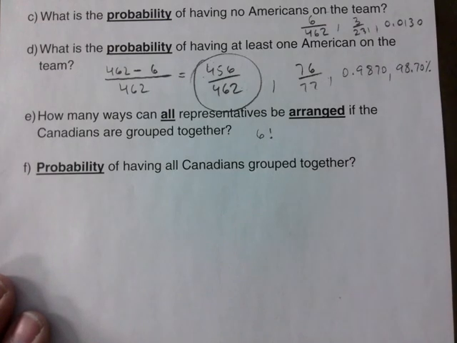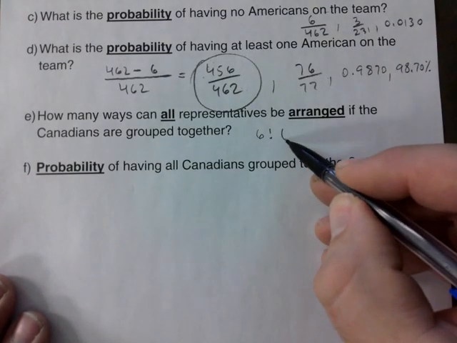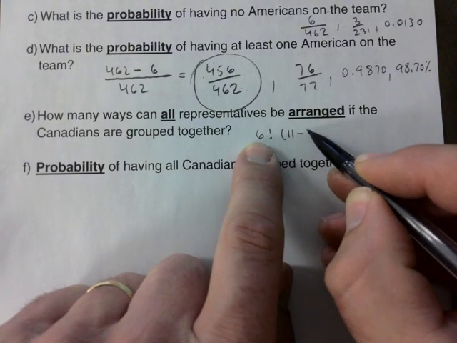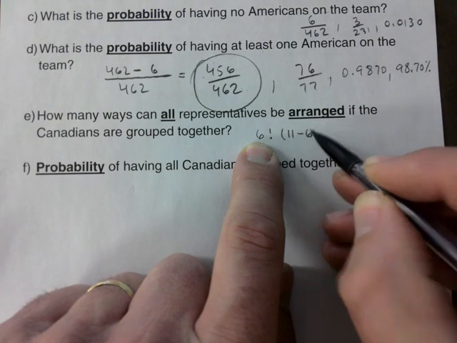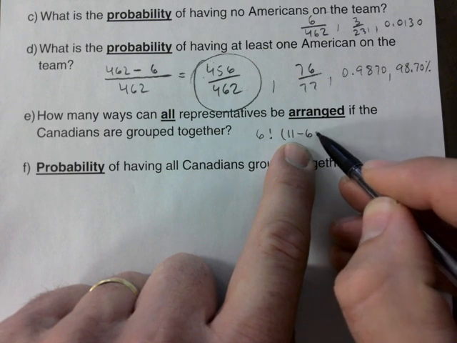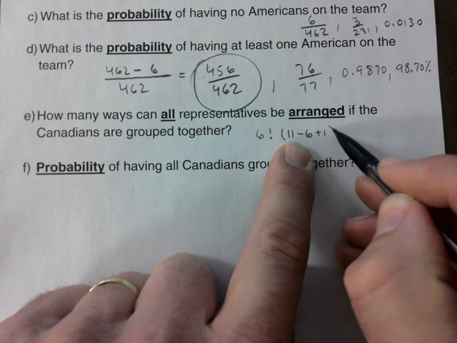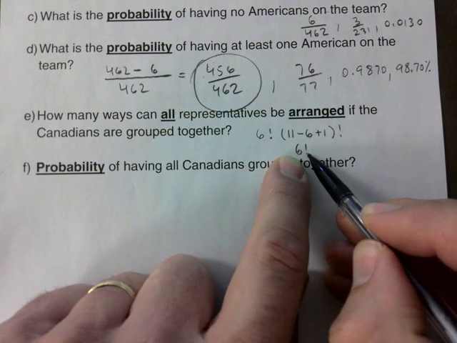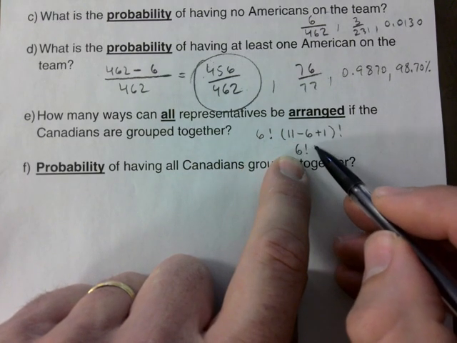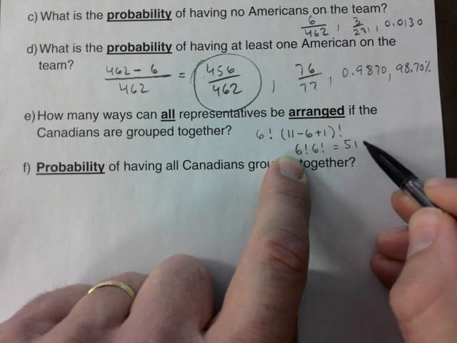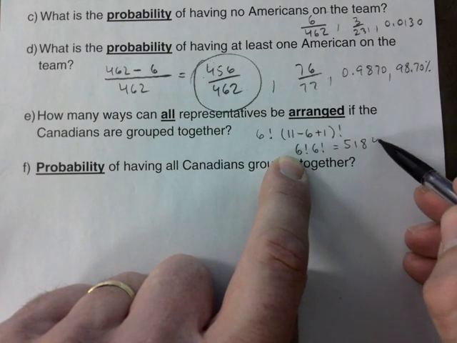You factorial that one. And then you take all of them and you start subtracting, right? How many members are in that group, and then you need to go plus 1 factorial. So 6 factorial times 6 factorial, and that is 518,400 ways.